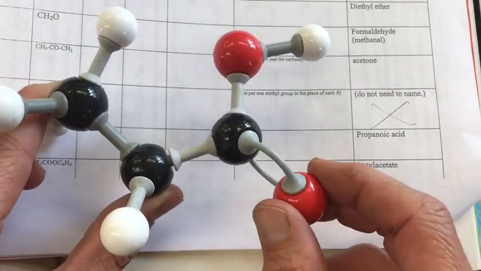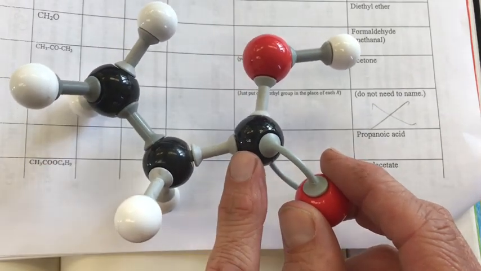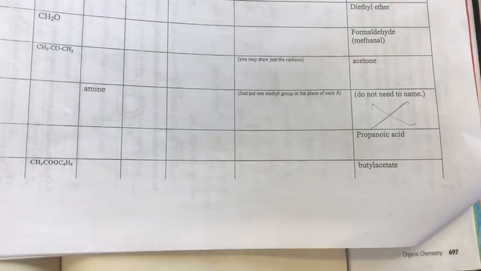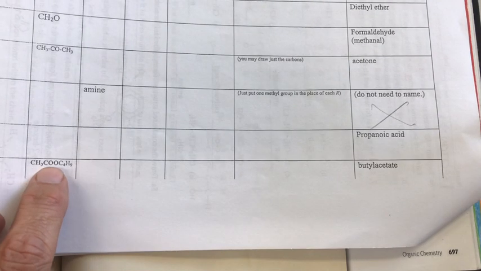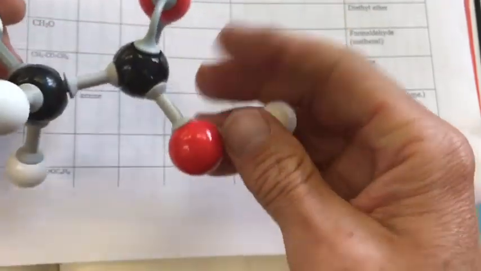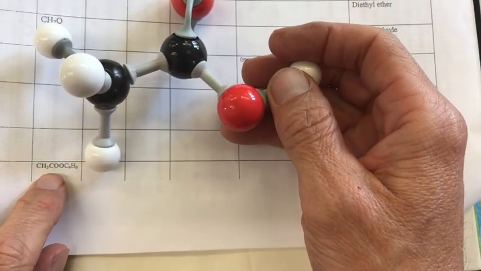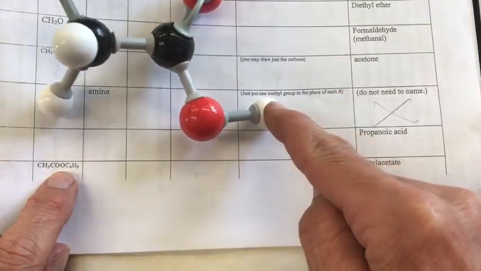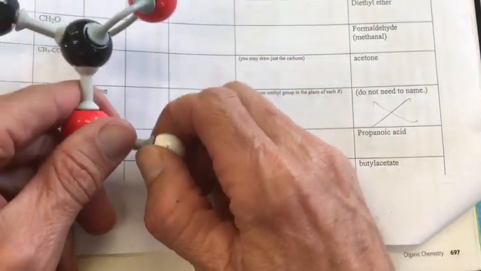Okay, now we're going to take the next step to the next one, but keep in mind we're going to use this one to make the last one, butyl acetate. To make butyl acetate, we need that acetic acid part. So you see here the CH3COO? Well, we just used propanoic, so let's turn it back into ethanoic. So here is our CH3COOH. But the H is gone, so we're going to take off this H.